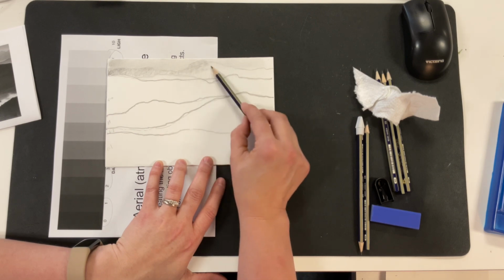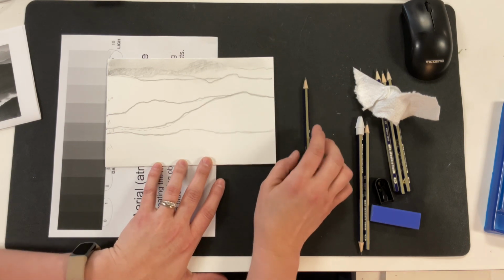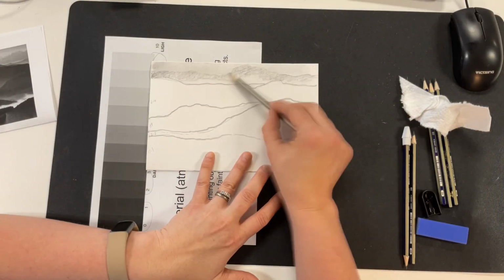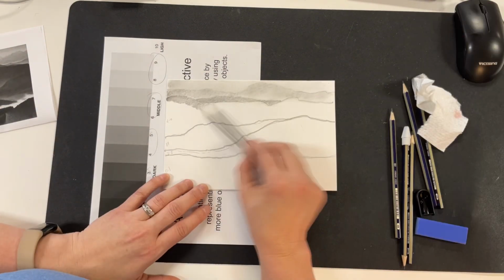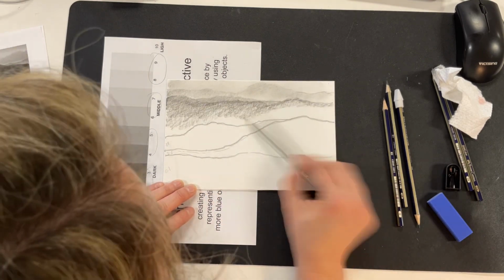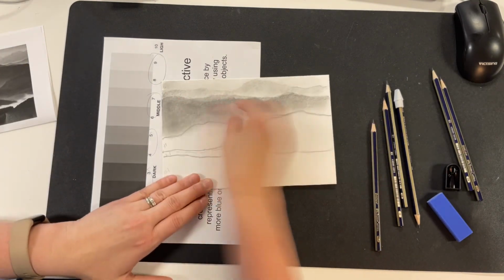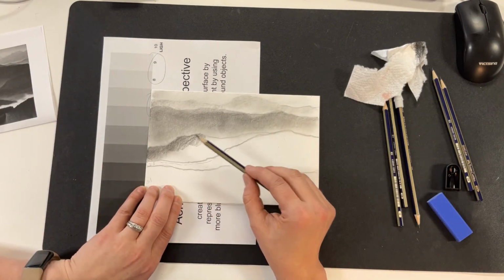I'm also going to change my drawing pencil. I'm going to move from an HB all the way to a 6B and let that lead become darker and darker, and easier and easier to blend as well, a softer lead. So that's what you're seeing here: applying, blending, applying, and blending.